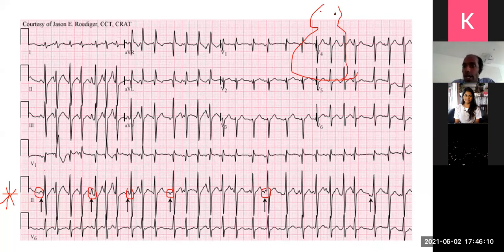Right. So essentially you have the atrium there. This is the sinus node here. What is happening is the atrium is firing at 3 or 4 places. And that's why it's giving 3 different P wave morphologies. So abnormal P waves, with different P wave morphologies.